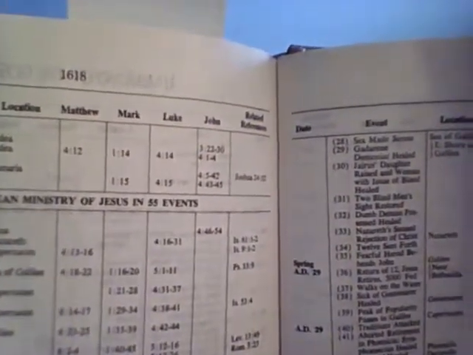And it has the dates of all these things on the far left, everything about what's going on and where it happened, and then what verses it is in Matthew, Mark, Luke, and John, if it's in there. But the other references on the very right-hand side are many, many more than the Thompson Chain Reference Bible.